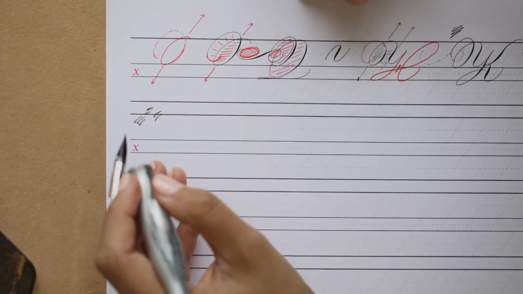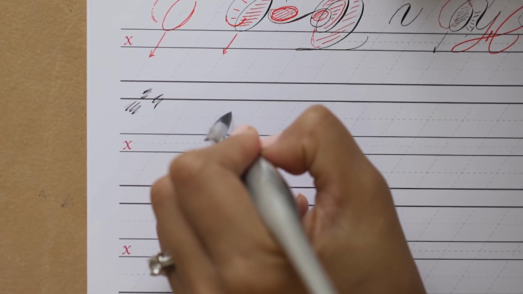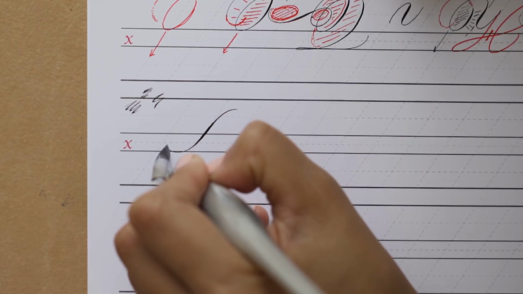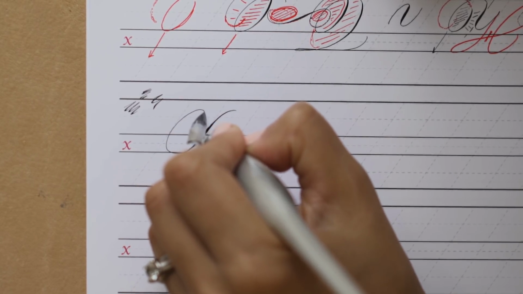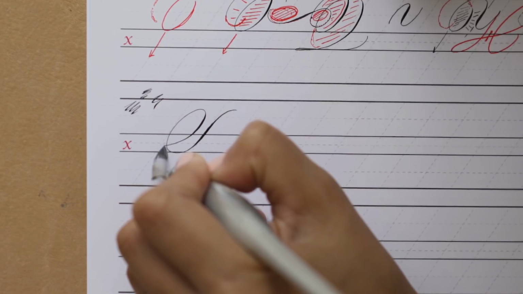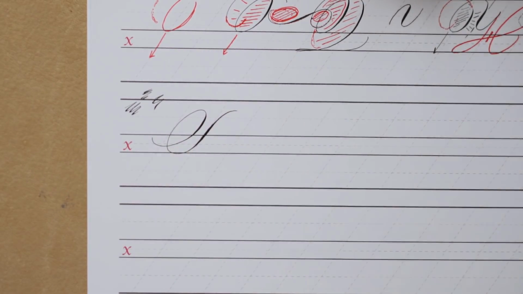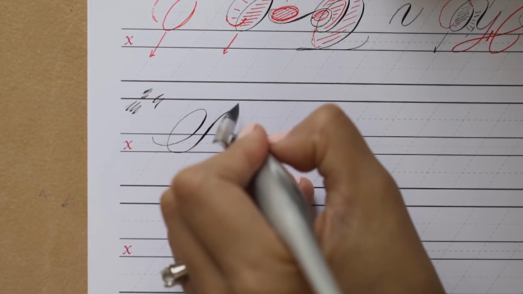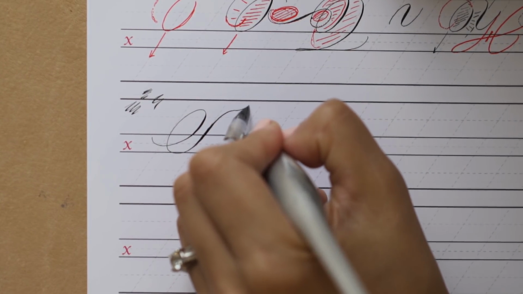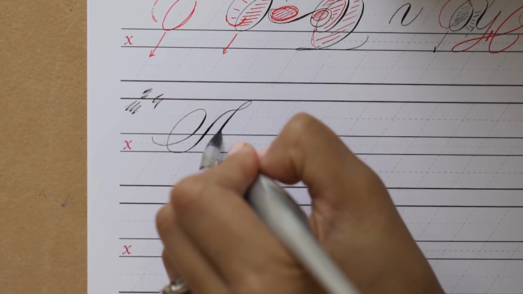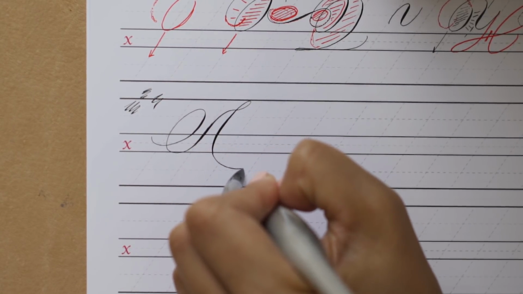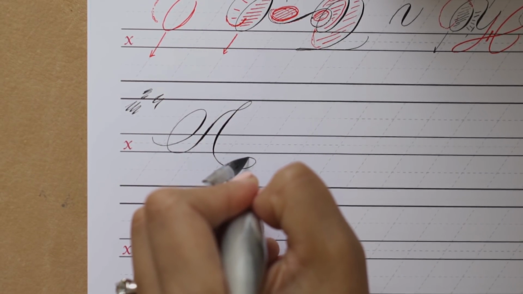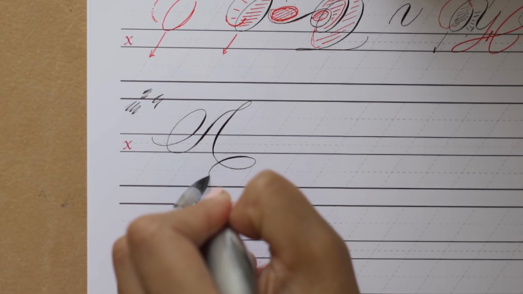Scribble, make sure my ink is flowing. Okay, so here is your, and make this loop back up. And there. And then come back up on top, add a small loop on top. Below the baseline, and then we're going to finish off with that loop. One loop.